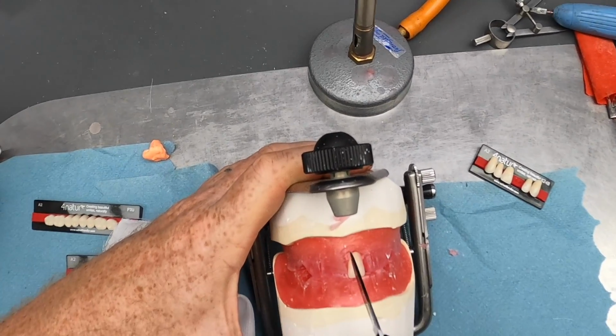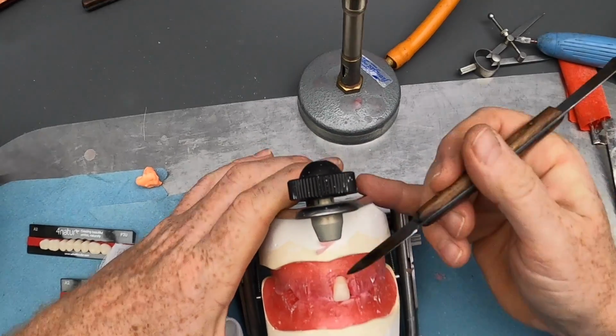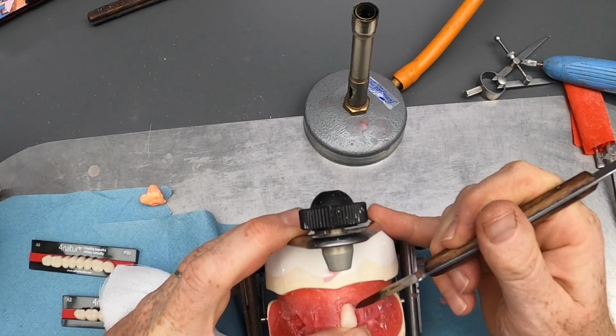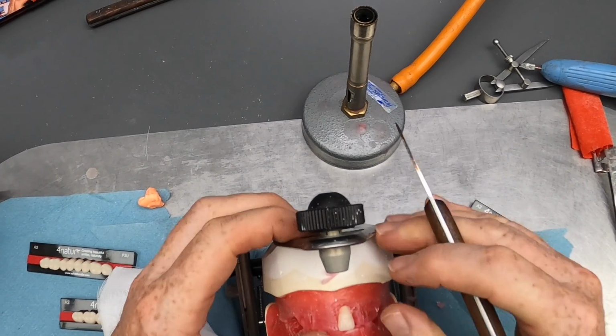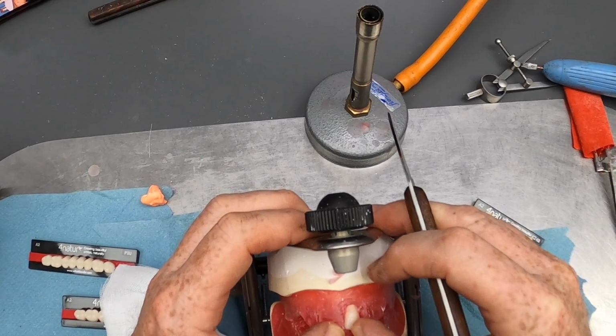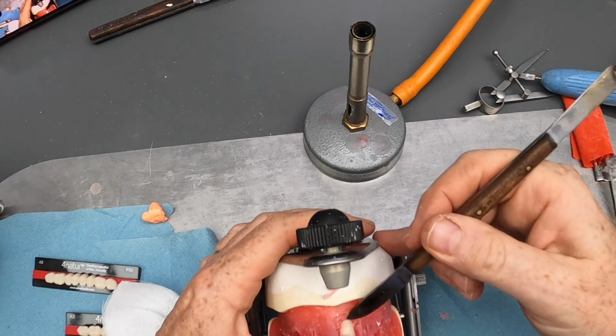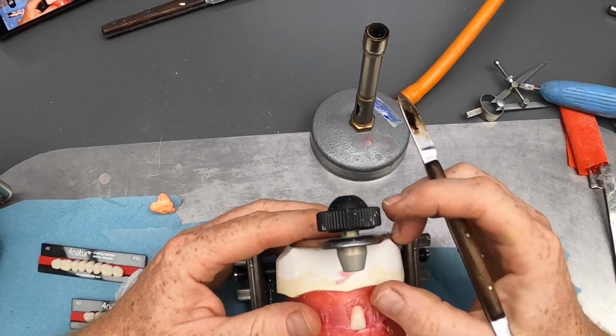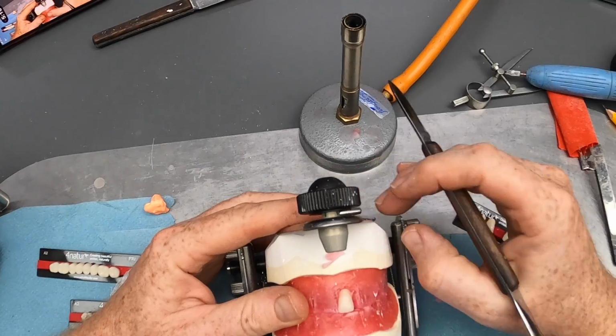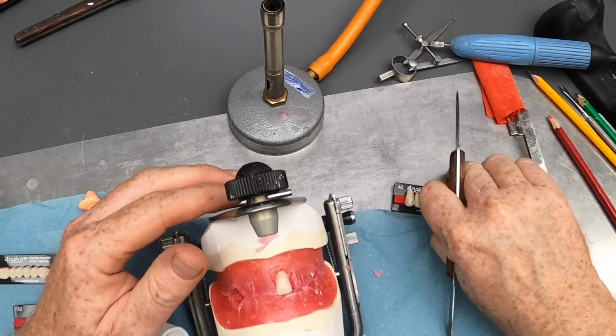So you can see I've got the long axis of the tooth pretty much vertical, maybe around a little bit more, with the incisal edge parallel to the occlusal plane and on the occlusal plane, and the neck of the tooth slightly in, so it's going to sit where the natural tooth was originally.